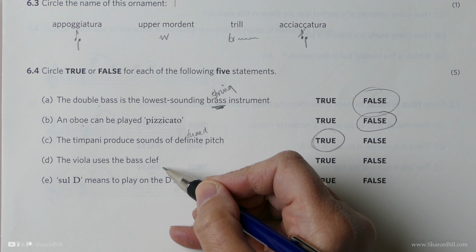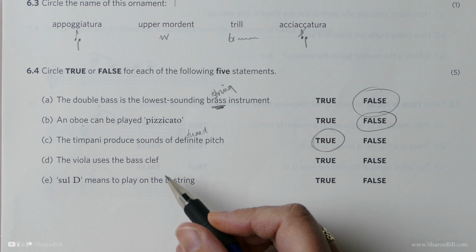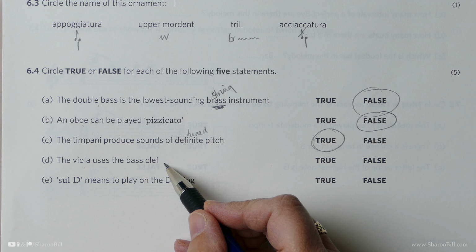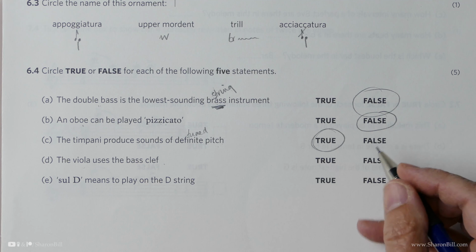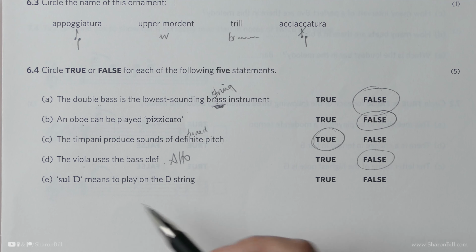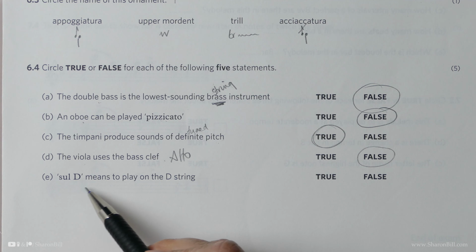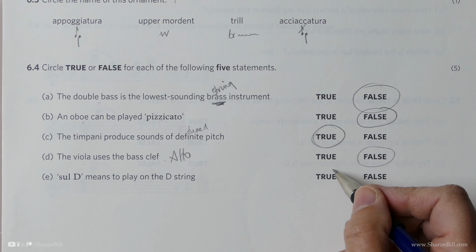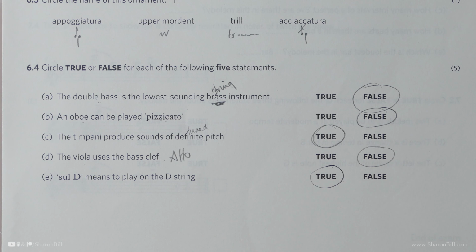Is it true or false that the viola uses the bass clef? Well, that's false. The viola uses the alto clef. And is it true or false that sol D means to play on the D string? Yes, that's true. And that's that page completed.